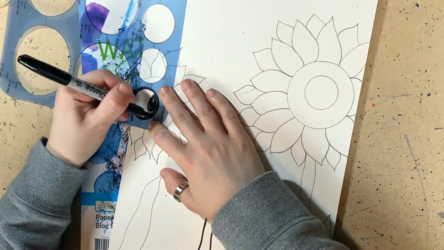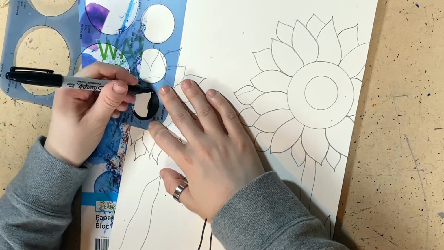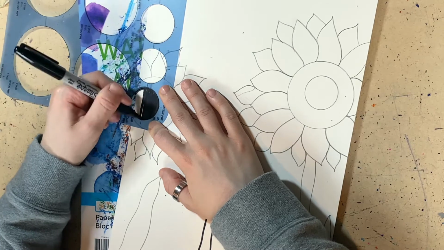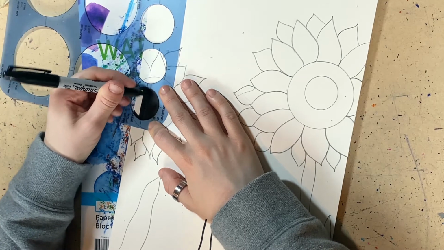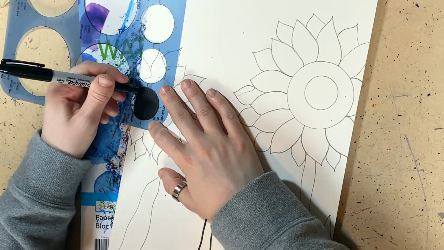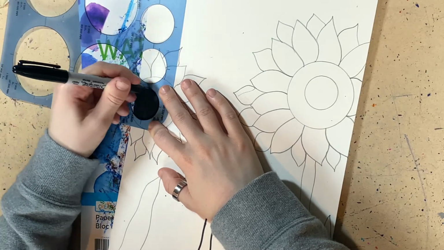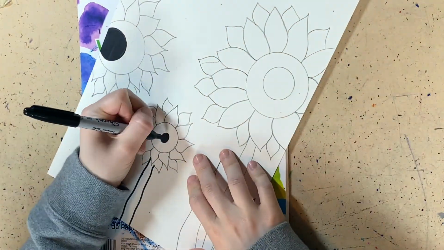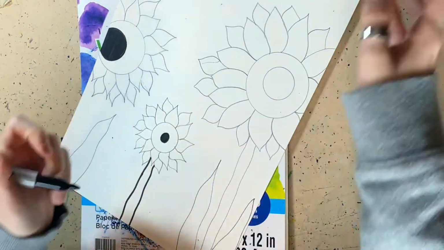So I'm just coloring inside of the circle. So those colors I told you about, anything dark, do not use blue, but you can use purple, brown, black, gray, and just color inside of each of the circles.